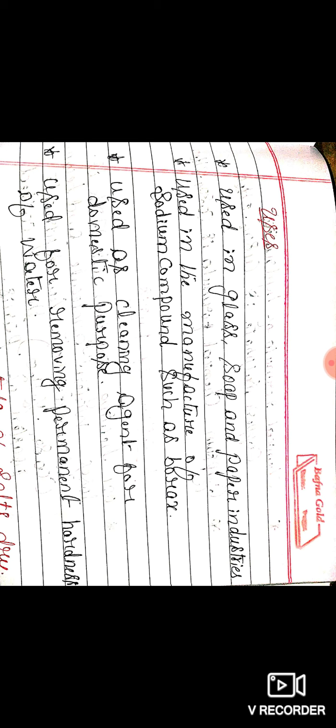Washing soda, or sodium carbonate, is used in glass, soap and paper industries. It is used in the manufacture of sodium compounds such as borax.